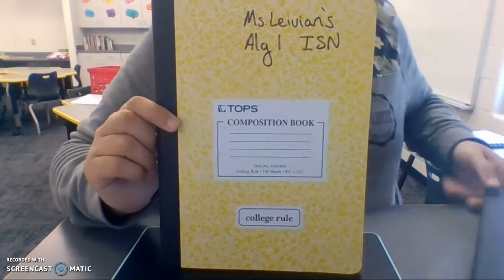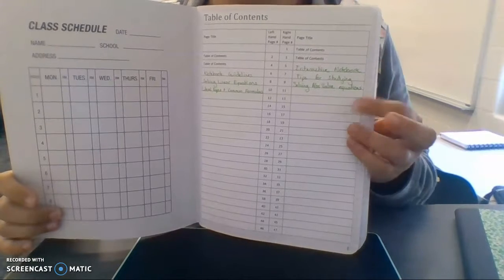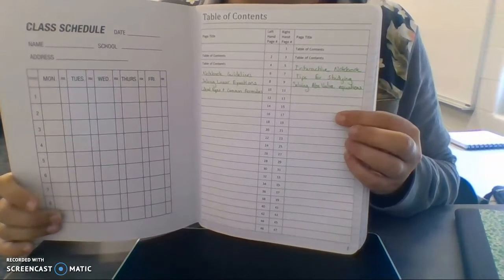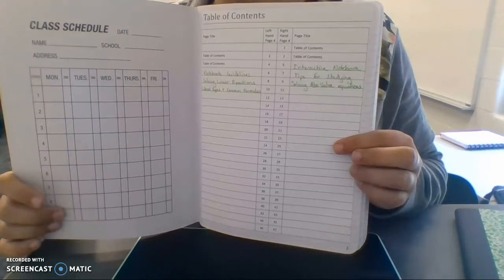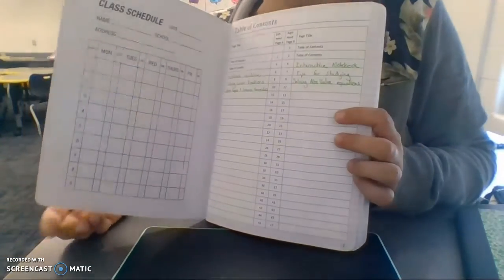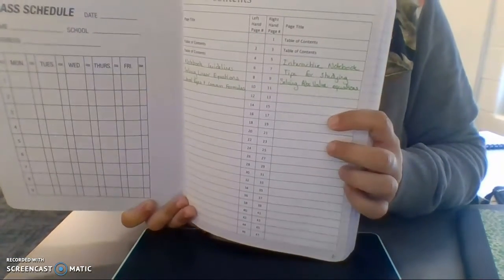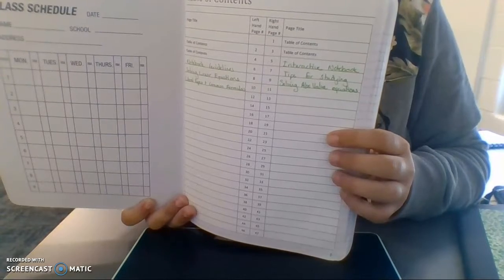Once you have that done, I gave you table of contents pages, like this. I gave you 4 pages. First, you're going to cut them out along the edge, nice and neat. Then you're going to tape them in. Now, when you do, I want you to do a real nice job.